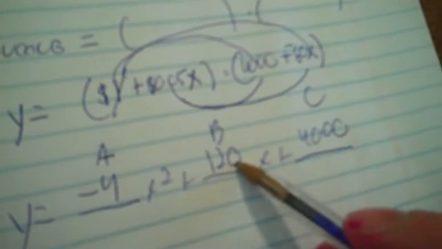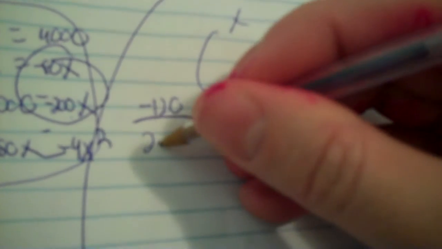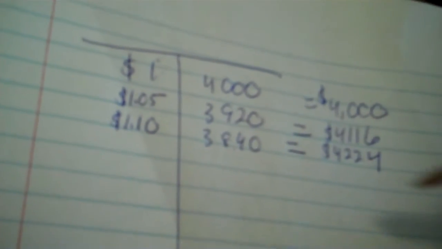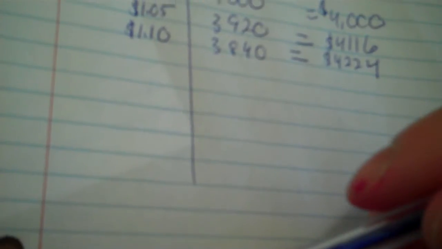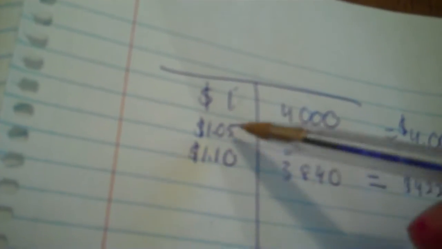Now I'm in like Flynn, okay? So, negative 120, opposite of B, and then 2 times negative 4. So that's negative 8. Then I divide, I get 15. Now what does that represent? 15 is how many rows I would have, okay? I would have to do this 15 times. I've only done it twice there, okay?